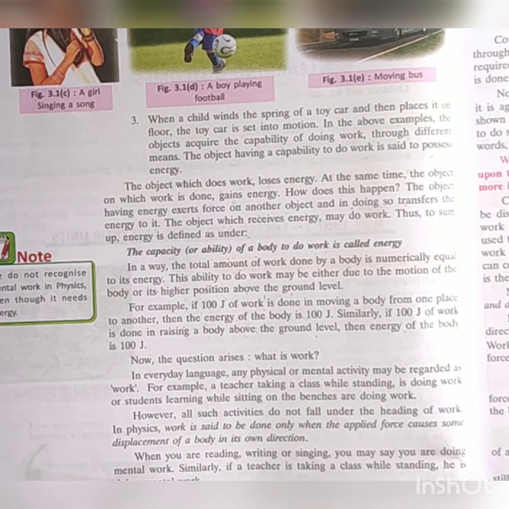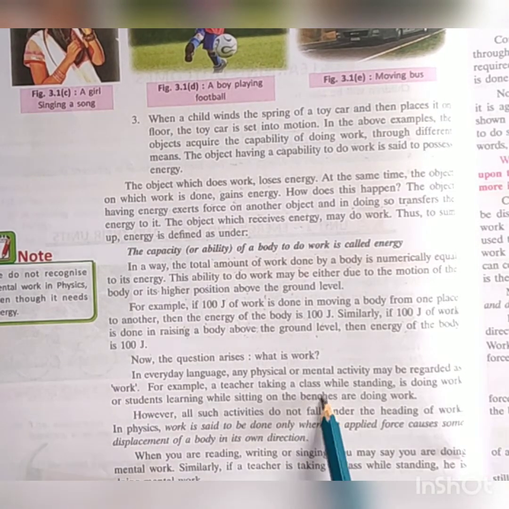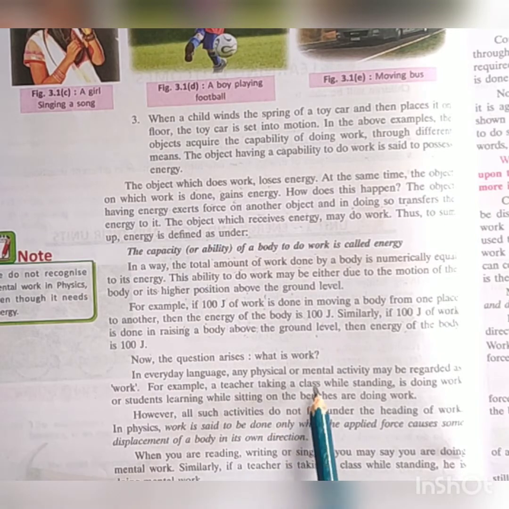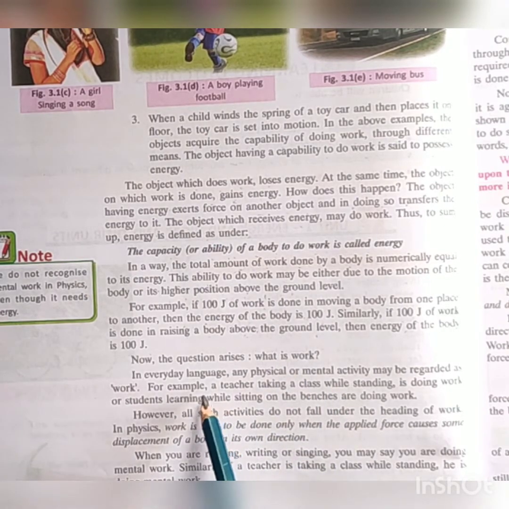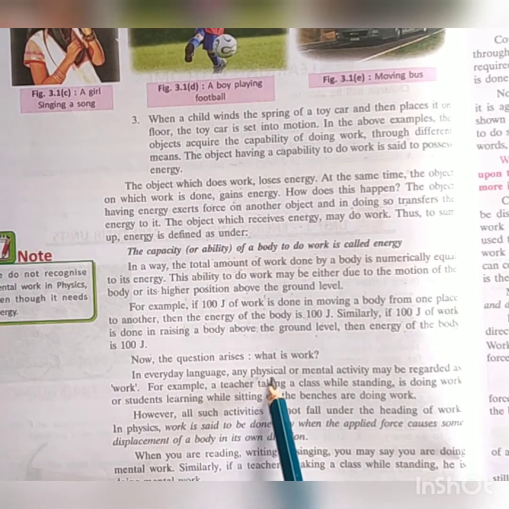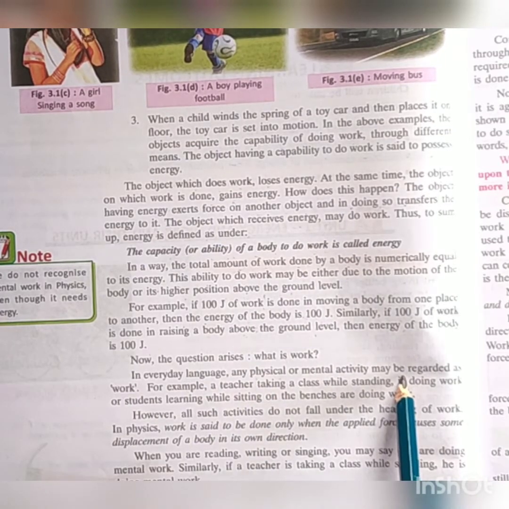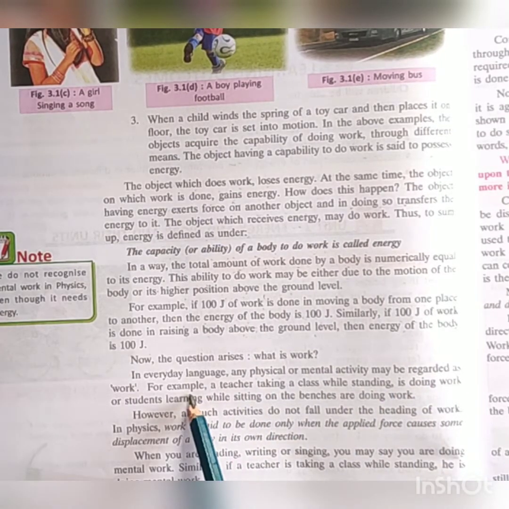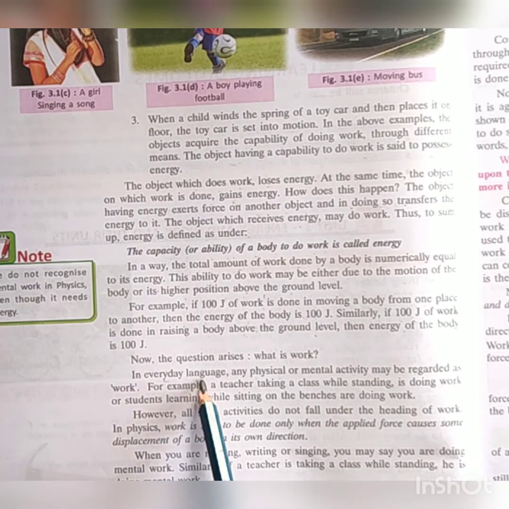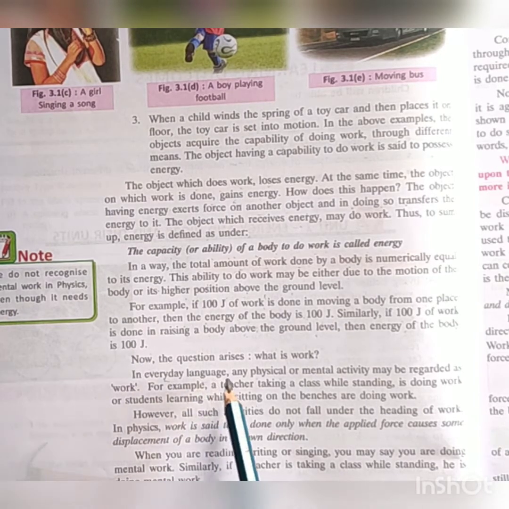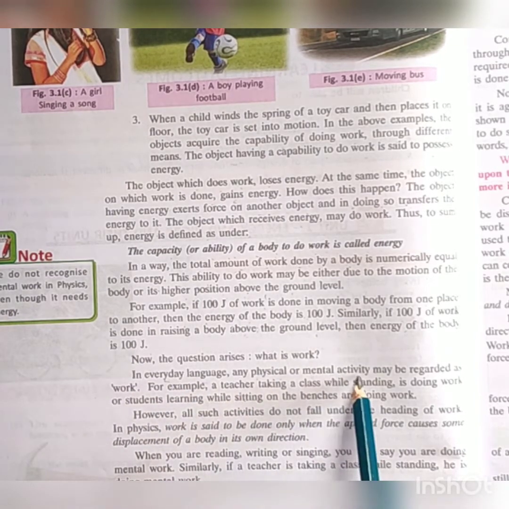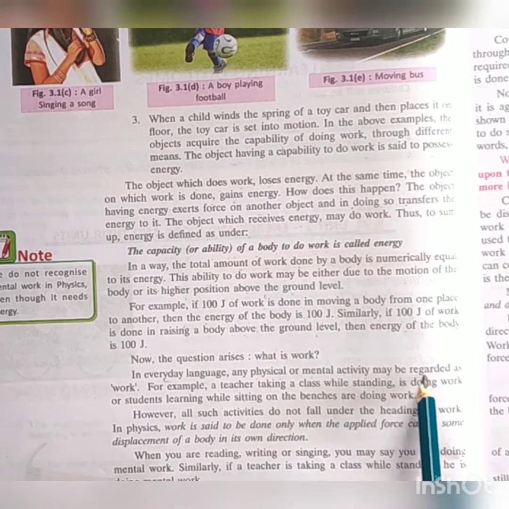Now, in physics, what is work? In everyday language, any physical or mental activity may be regarded as work.